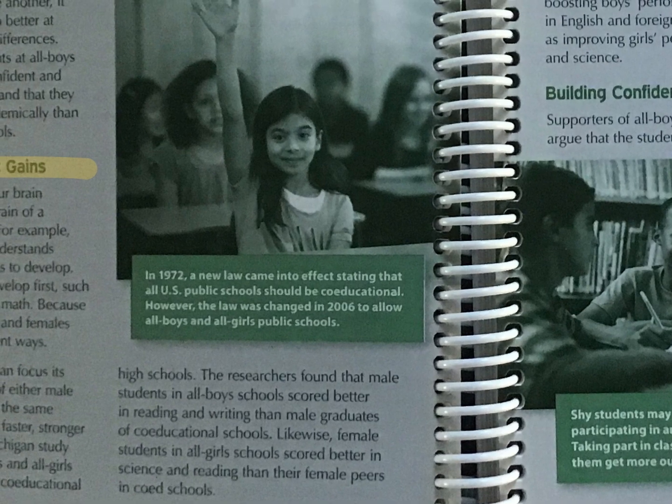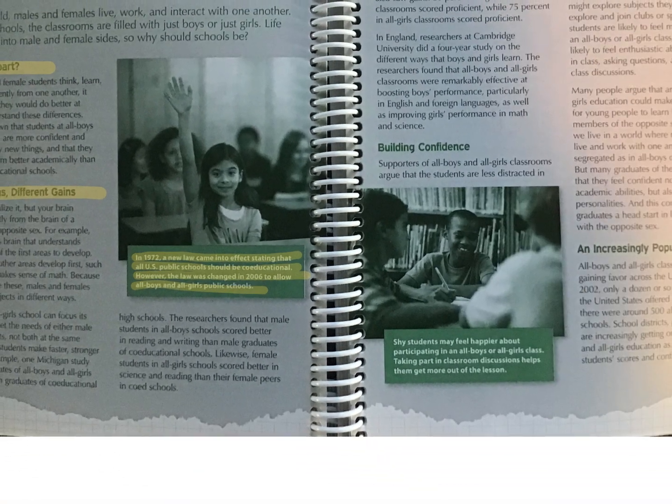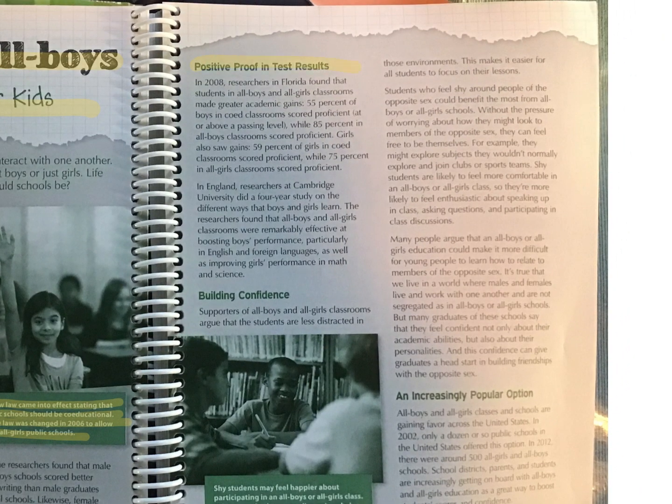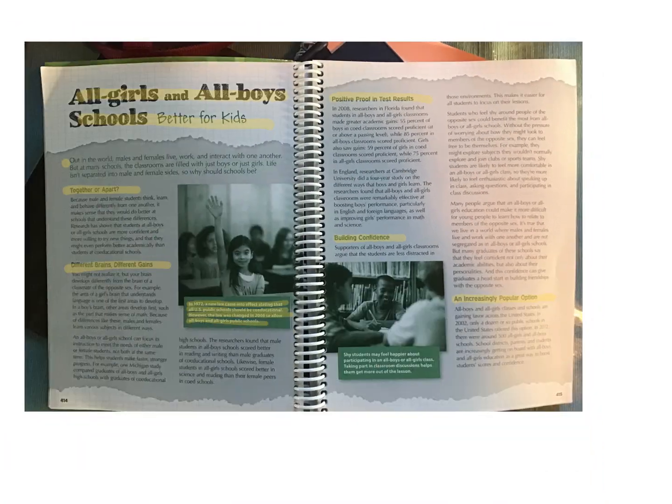Let's read this. In 1972, when Mrs. Berger was born, a new law came into effect stating that all U.S. public schools should be co-educational. However, the law was changed in 2006 to allow all-boys and all-girls public schools. Positive proof in test results, building confidence, and increasingly popular option.